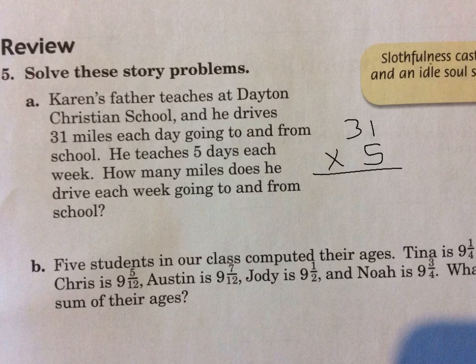Remember, sum is the answer to an addition problem. So you're going to have to add up all of these mixed numbers. And don't forget the rule, to add or subtract fractions, you must have common denominators. I'll give you a big hint for this one. Your denominator is going to be 12. You got to turn them all into 12.